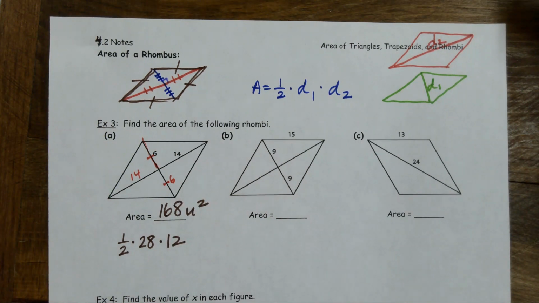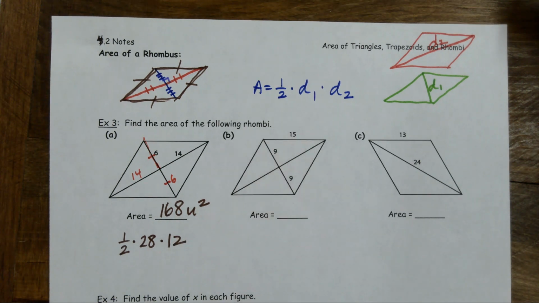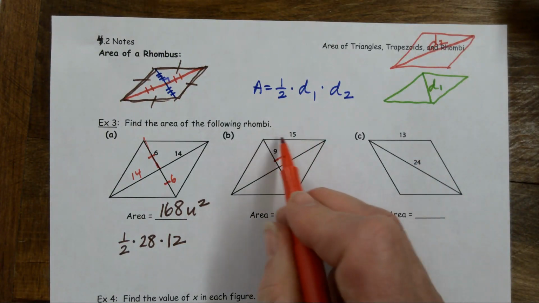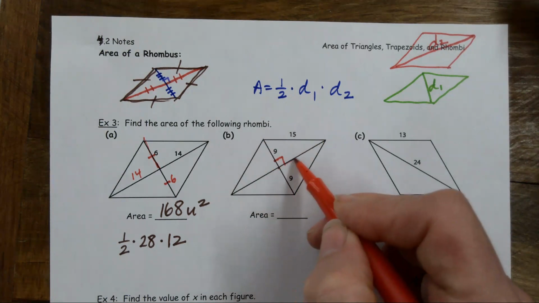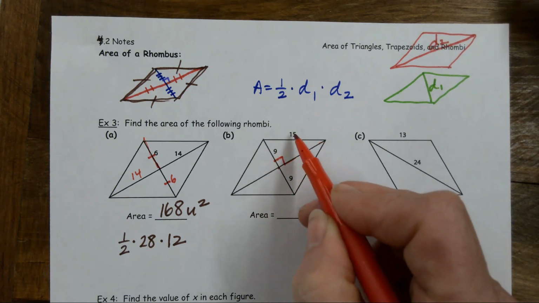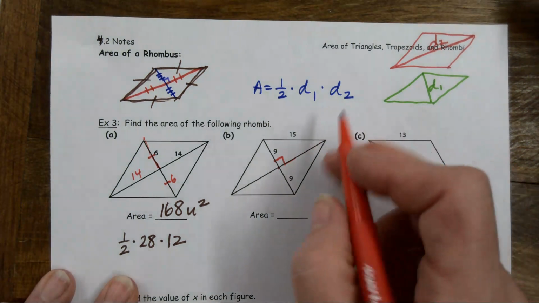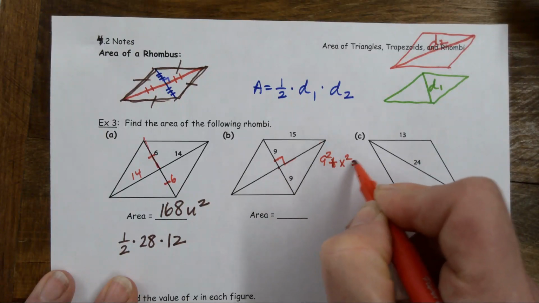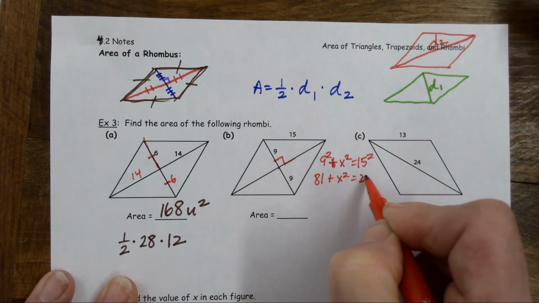Again, like I said, on occasion I'm going to be missing information, but because I know that this intersects at a right angle, if I have the side of the rhombus, I can find this missing leg. Is there a 9, something, 15 group up there? If I don't see it up there, then I'll do Pythagorean theorem. 9 squared plus x squared equals 15 squared. 81 plus x squared equals 225.